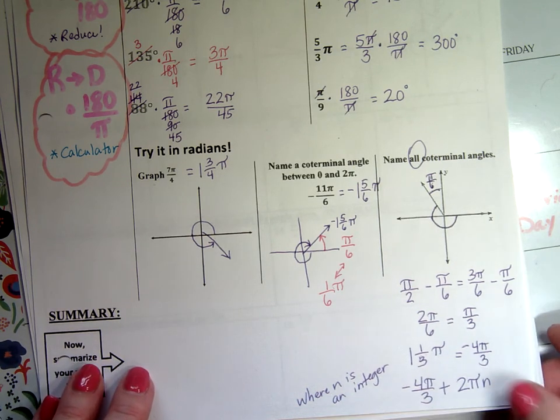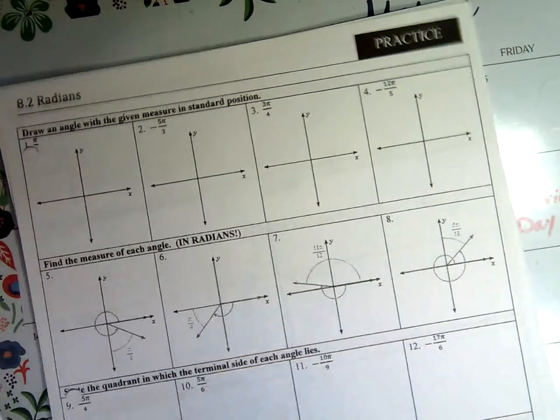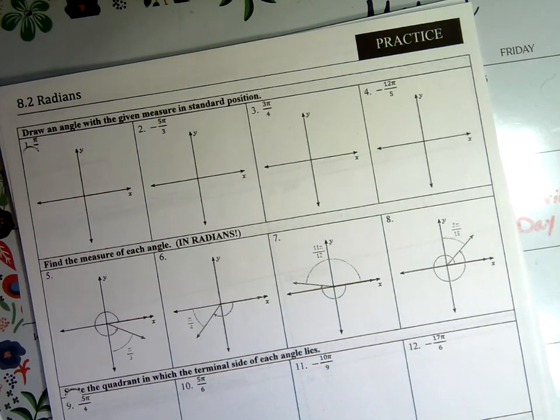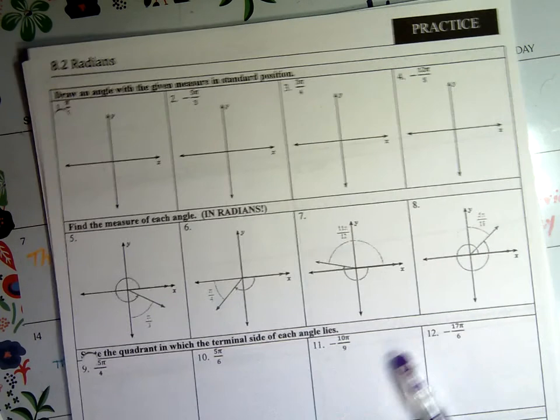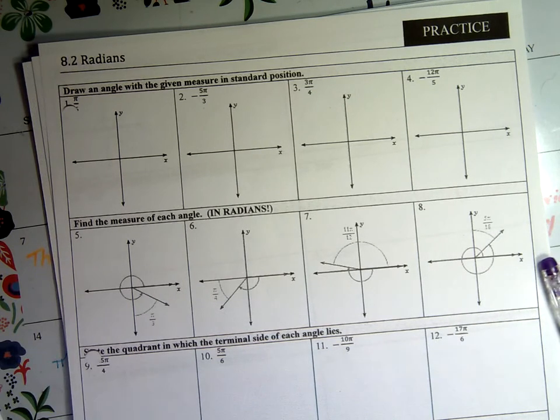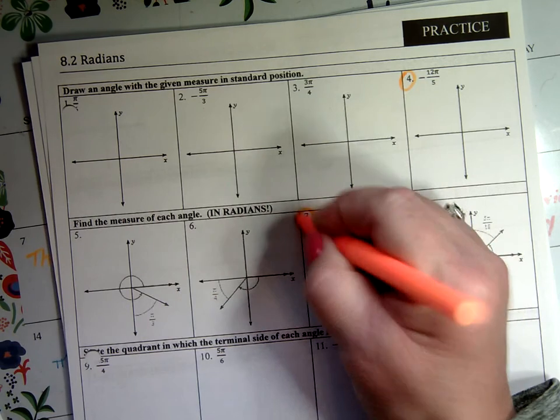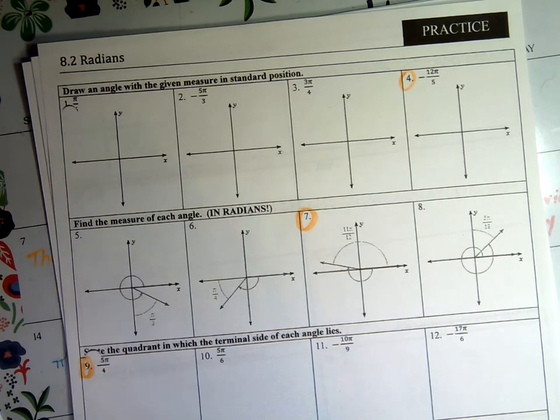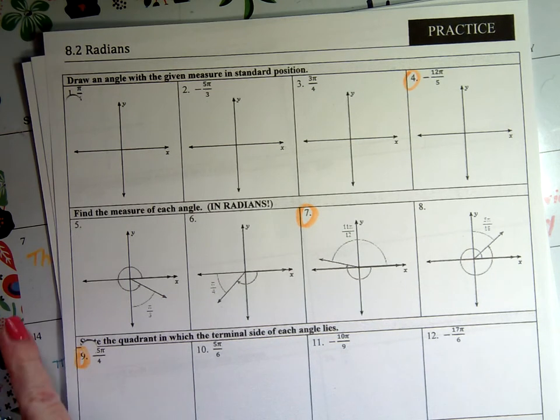All right, let's try a few practice problems, and then we're going to call it a day. I picked a few just to give you a flavor for these. Number 4 was my first pick. Number 7, number 9, number 14 on this page, and then a couple on the next page, and we're done. These are pretty quick.